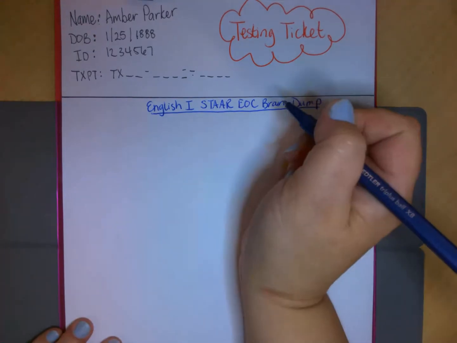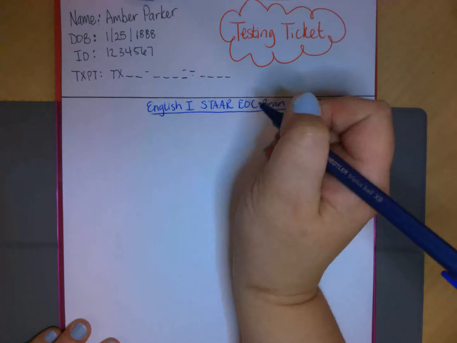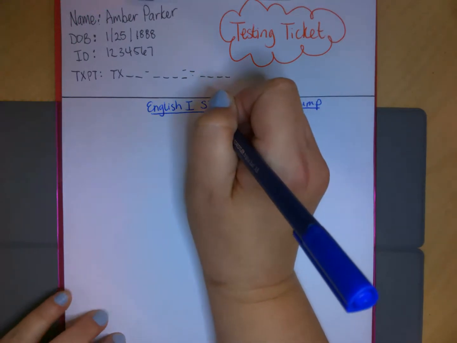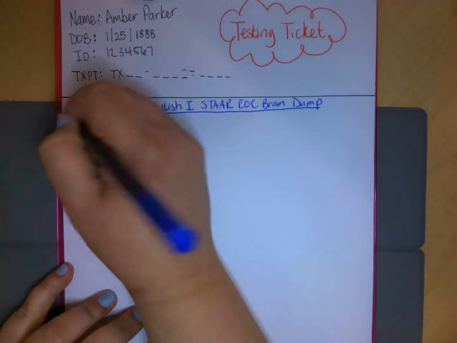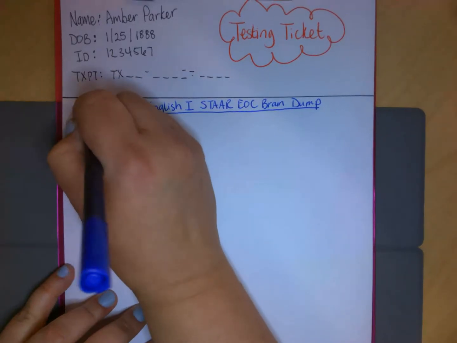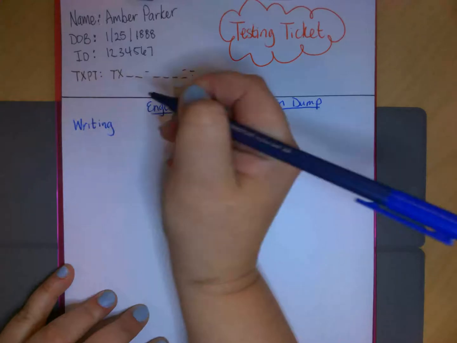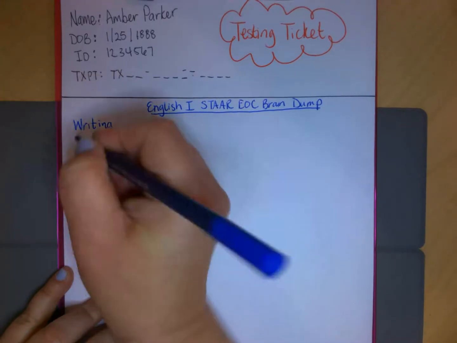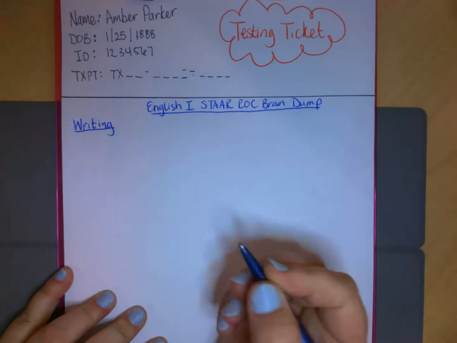So starting off for the brain dump, I'm going to go ahead and write down some things that I need to remember about writing. So I'm going to put "writing." And these are things I want to remember for the writing section of the STAAR test.